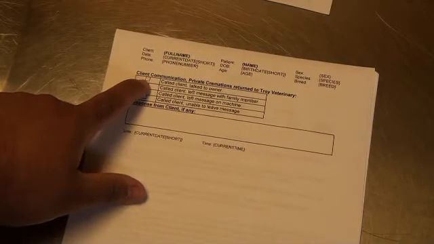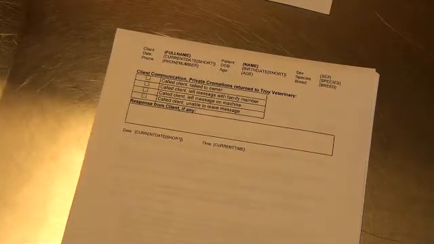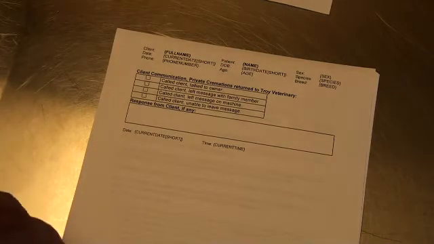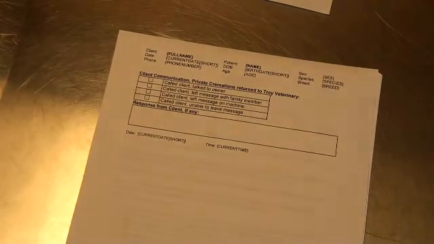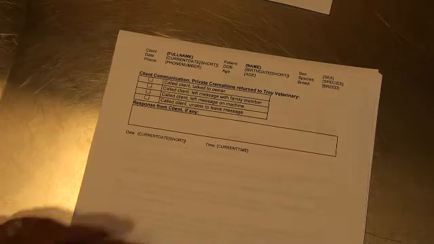Another form, this is a client communication, but is specifically for private cremations that have been returned to the hospital. We have here: called client, talked to owner; called client, left a message with a family member; called client, left a message on their answer machine; or called client and unable to leave a message. If they call back, usually they state that they will pick up the remains of their pet at a certain time. We put that here, so that if anyone else attempts to make a call, they can see in the computer that someone has already done so.